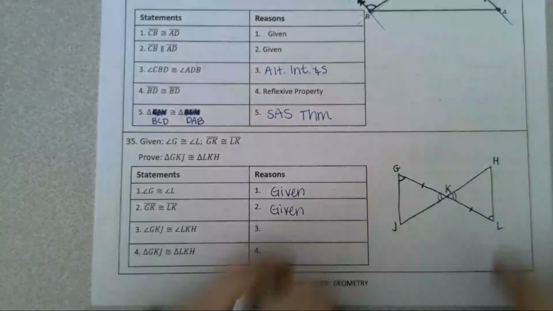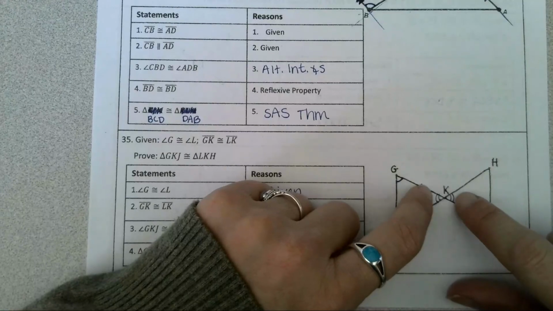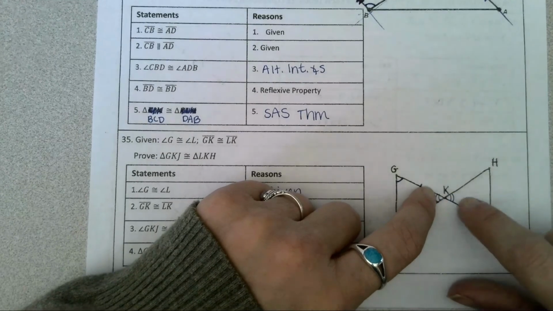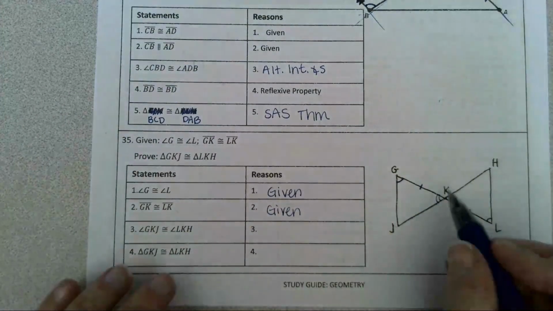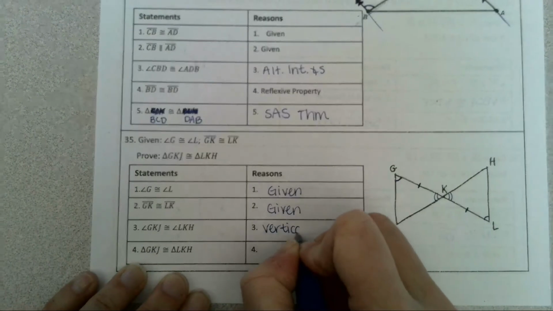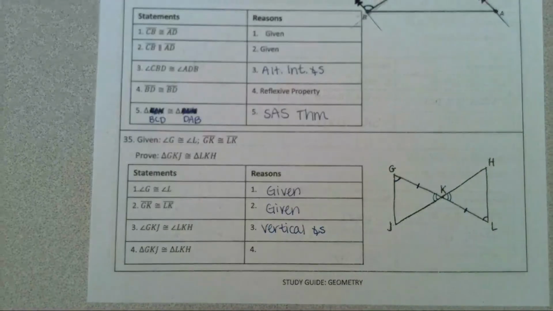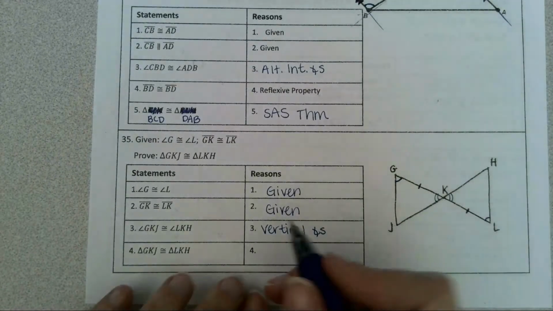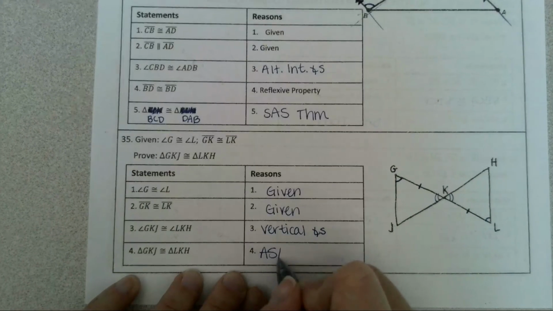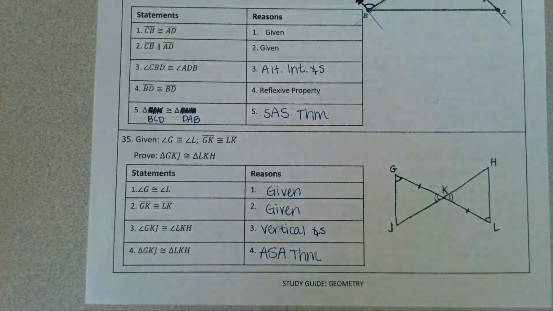Well, if I look at how they are marked and where they show up in my diagram, I can see that both of these triangles meet at point K. When I have two angles like this across from each other, that is because they are vertical angles. And so my two triangles are congruent by angle side angle theorem. And that concludes our geometry review.